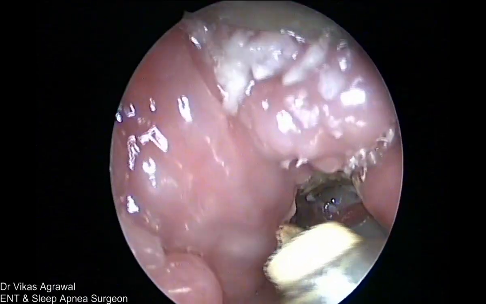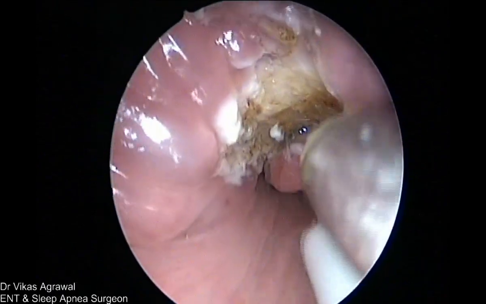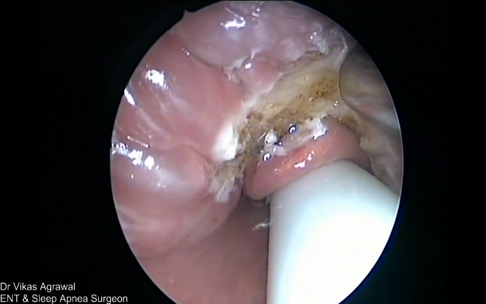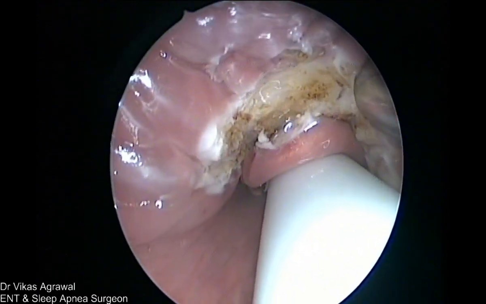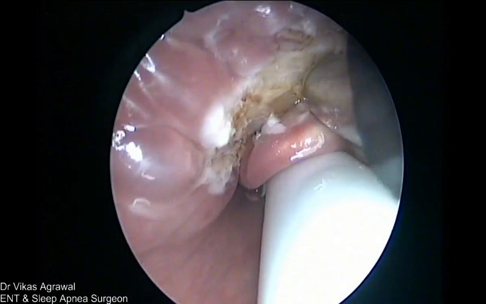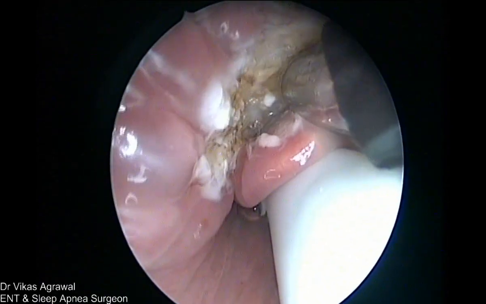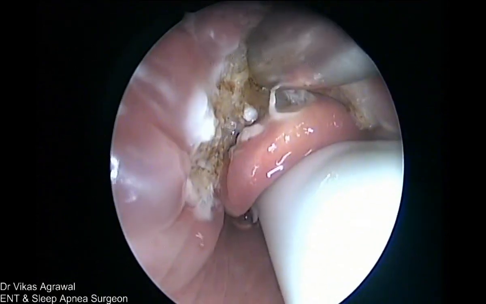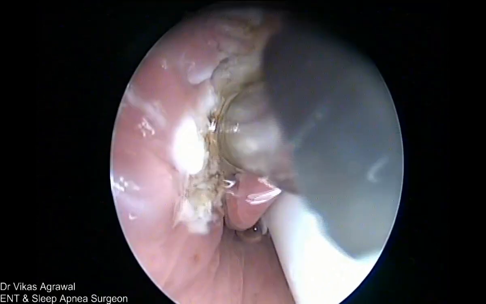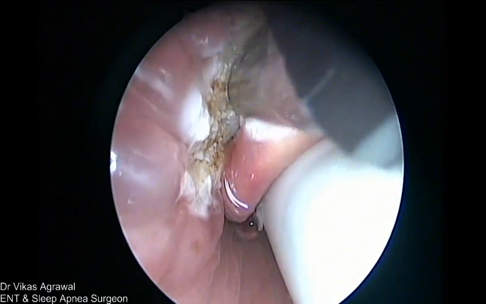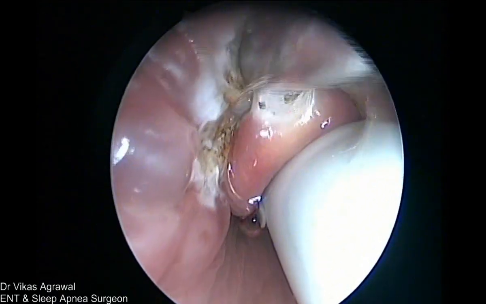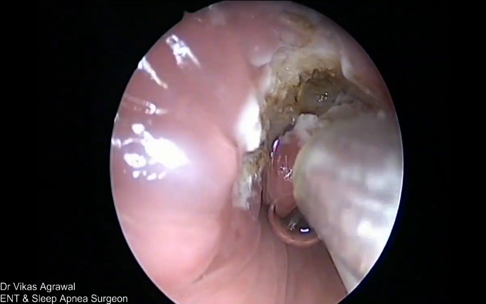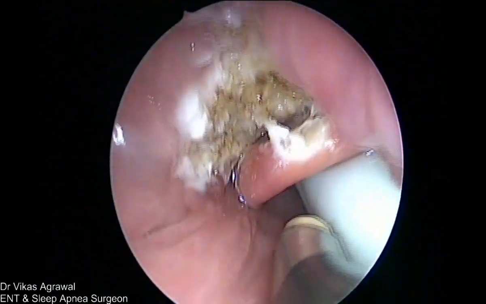See, there is no point removing all this. This is not causing any problem. At the most, if you want, you can just coagulate this and leave it. Even if you have to remove more, it's the midline which is the problem. So I am going into the muscles of the midline and removing a little more into the midline. Because if we are able to keep the midline open, that's more than enough.